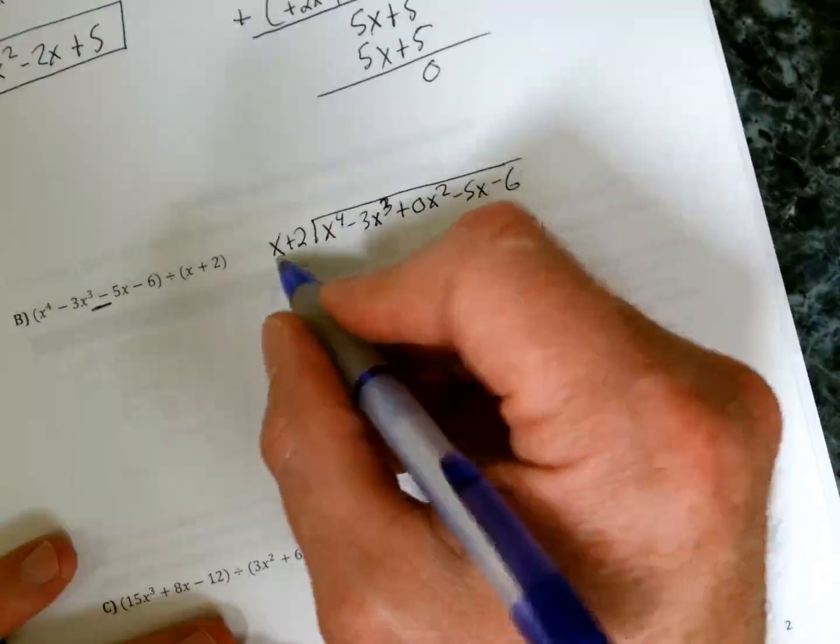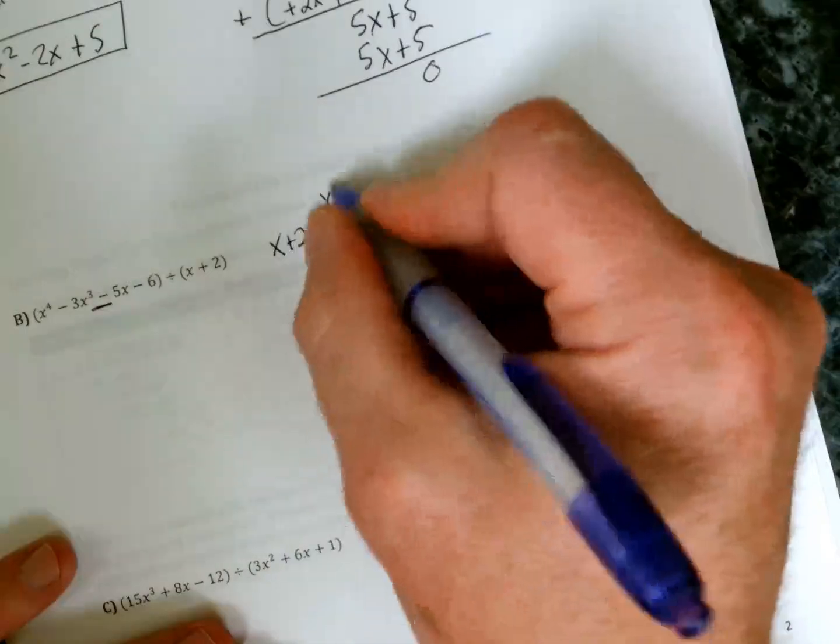Same question. I'm going to go a little quicker. What do I multiply x by to turn it into this first term? And that's x cubed.